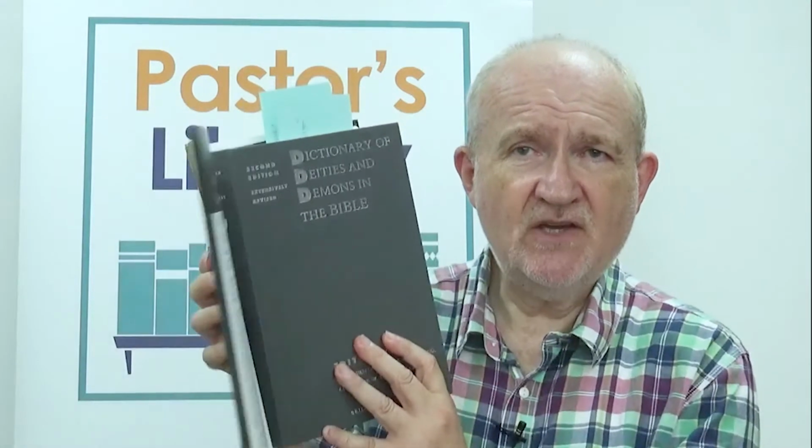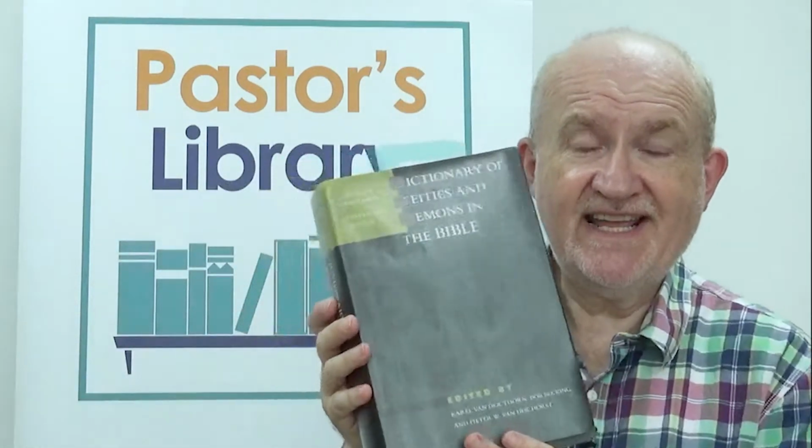It's a 960-page book. It's a good hardback with a grey cover and a great slipcover as well. And I am referring today to the second edition, which is extensively revised from the original version. This has been a major job for the editors who have their names on the cover, Van der Toorn, Becking and Van der Horst.